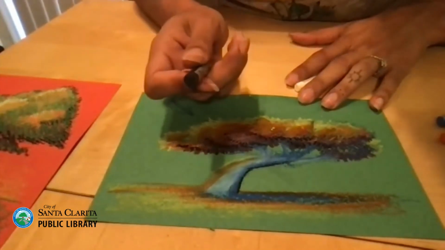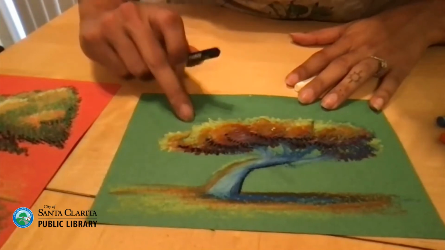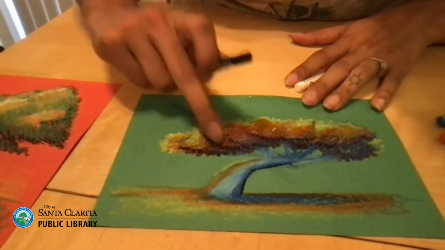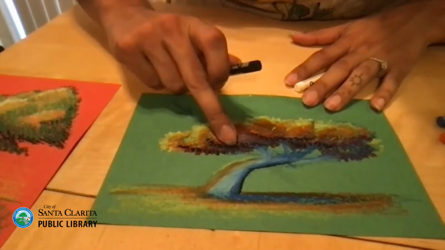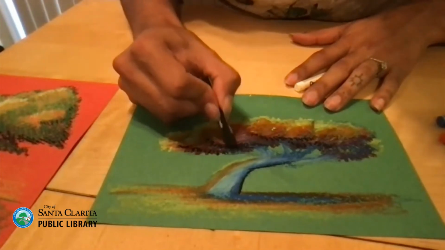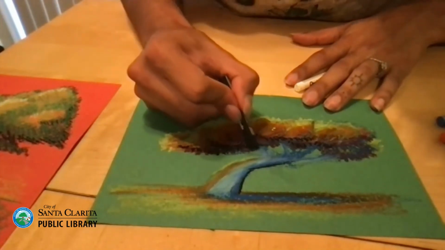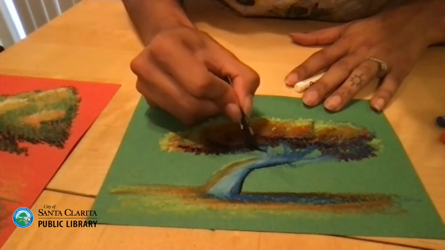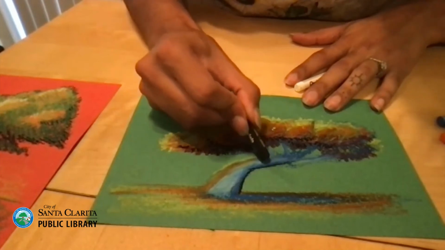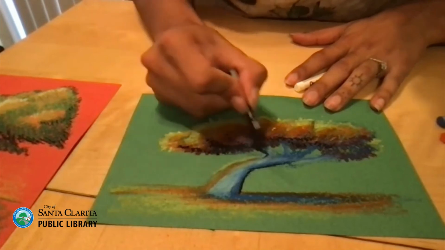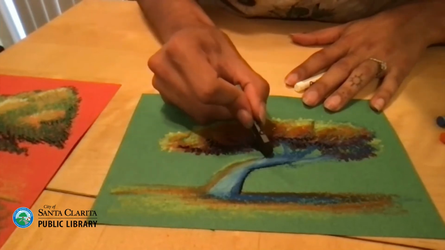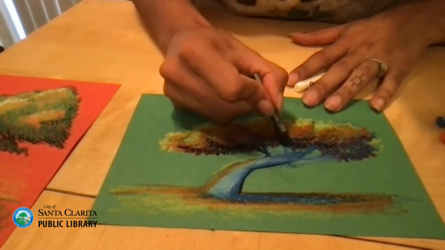Another good note to keep in mind is that wherever your strongest highlight is, a lot of the time is where you'll have the hardest black. And so that's why I'm going to make this particular branch much darker than maybe the others.